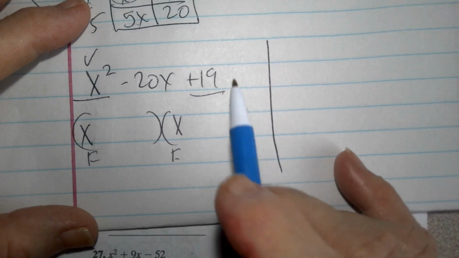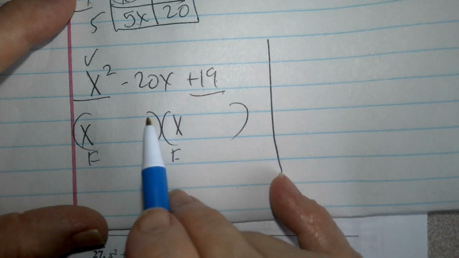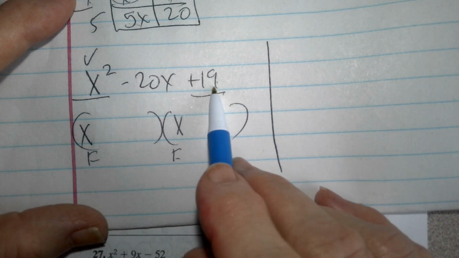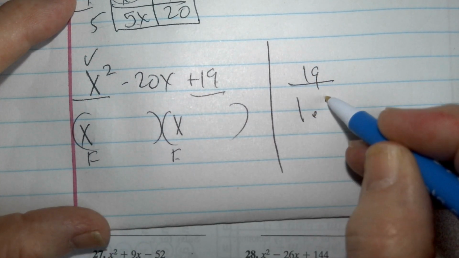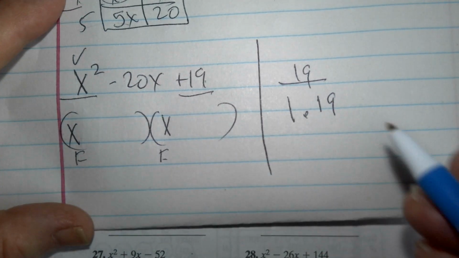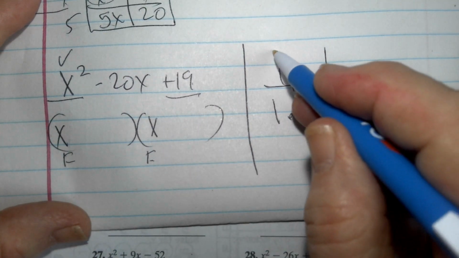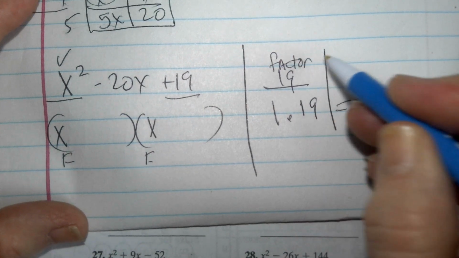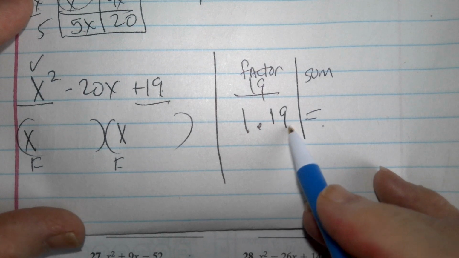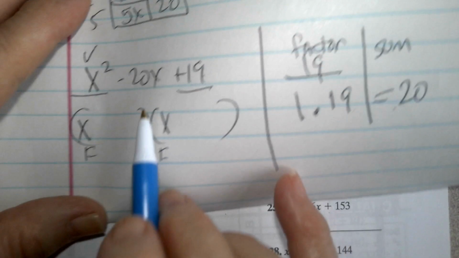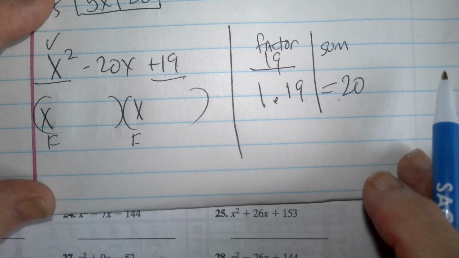And then, what's the only way? I need the factors, something times something that will give me 19. 1 and 19. In fact, on 19, that's the only possible way. Such that that sum, so here's the factors, here's the sum. What's 1 plus 19? Is 20. Does that equal that middle number? Yes.